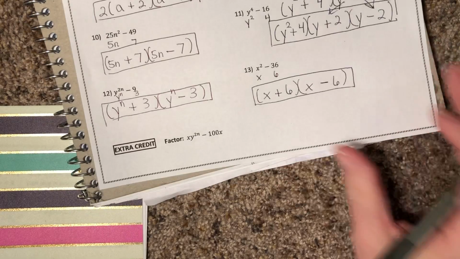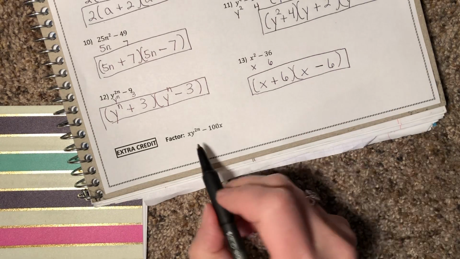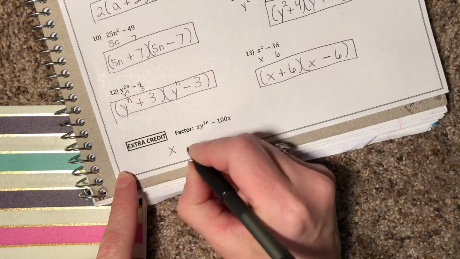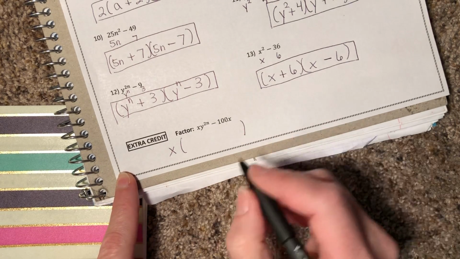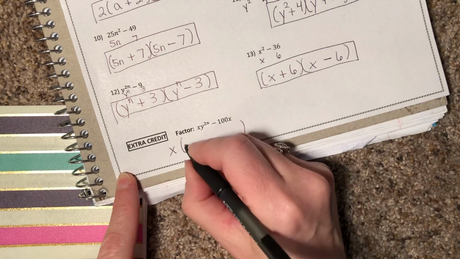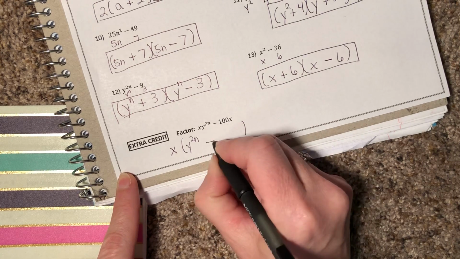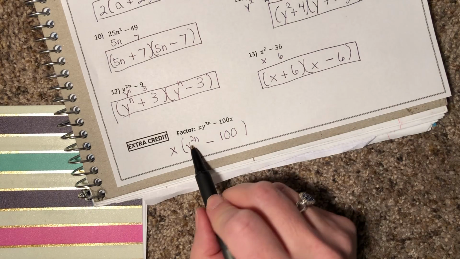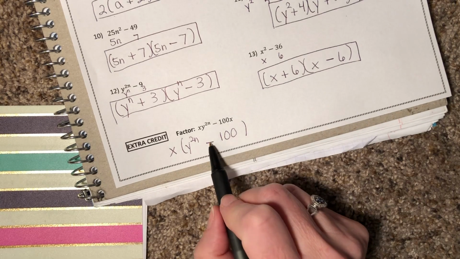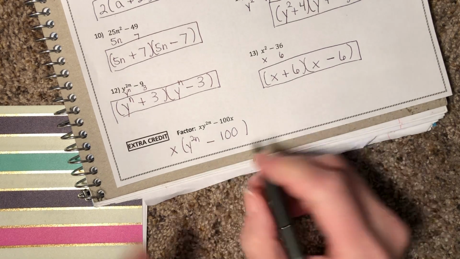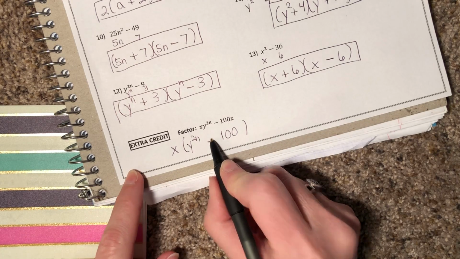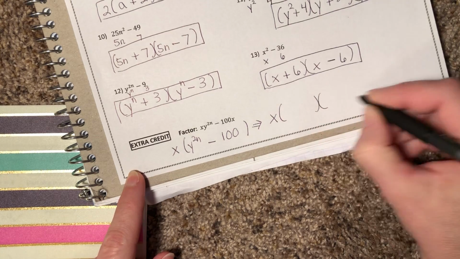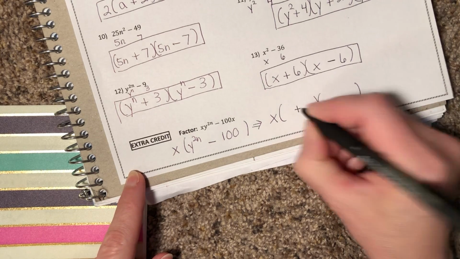That's the end. Okay, and then the extra credit, step 1 GCF. Well, they both have an x. So first step, got to pull out the GCF. So this is going to leave me y to the 2n minus 100. Step 2, special pattern. That's a square, and it's the difference between them because there's a minus sign. This is going to break into two pieces. So I have an x times two parentheses, plus, minus.